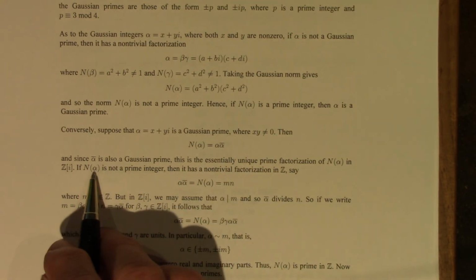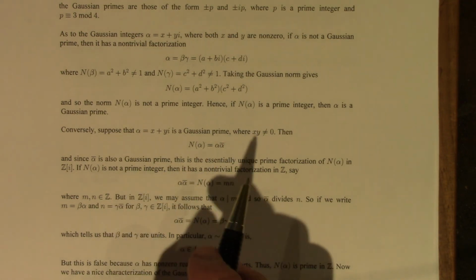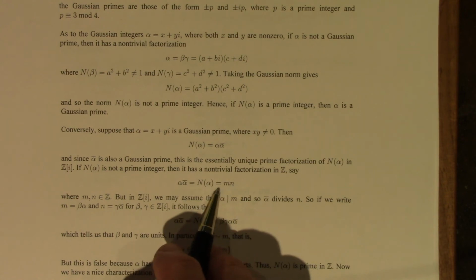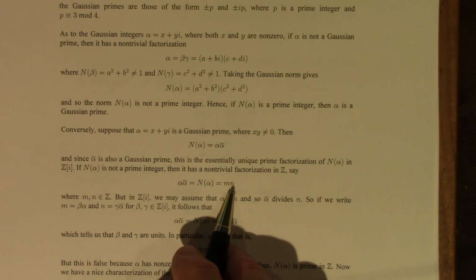Now, if the norm is not a prime integer, then it has a non-trivial factorization, m times n. These are integers now. We're factoring in the integers.